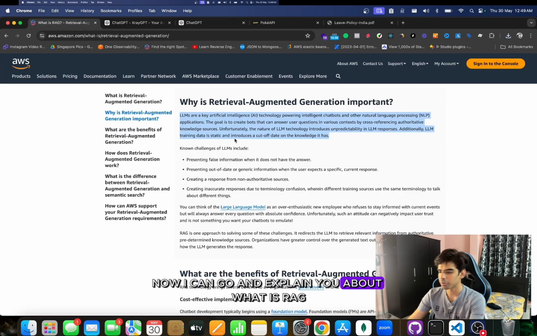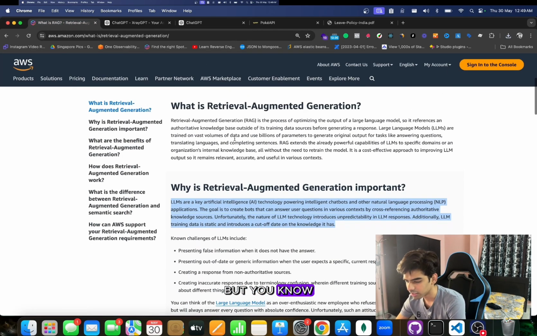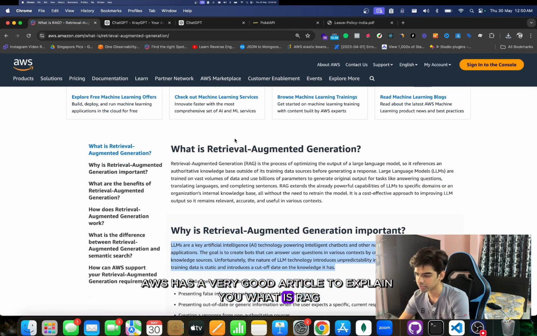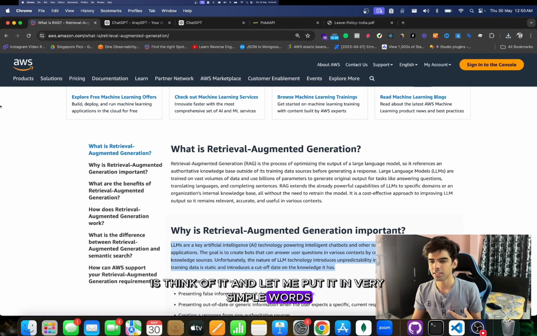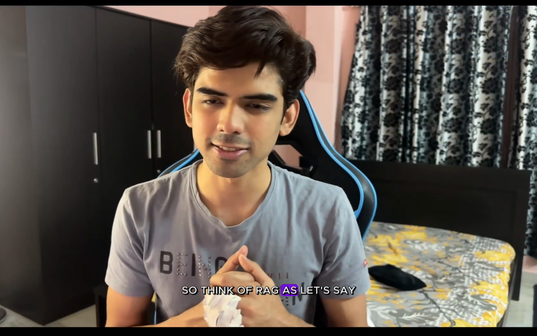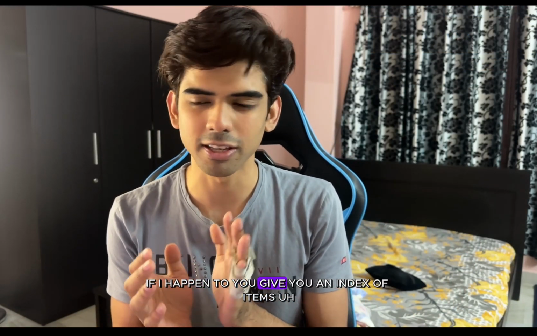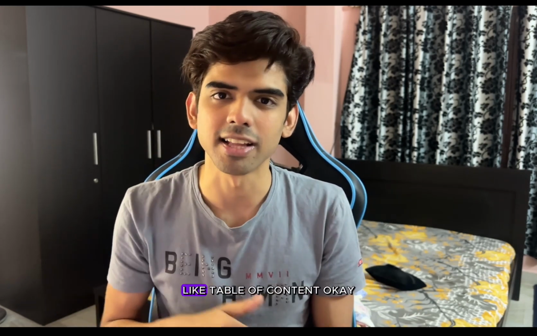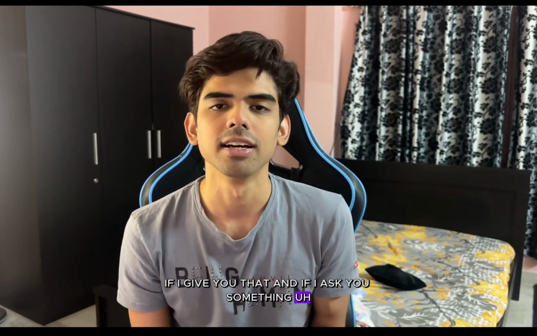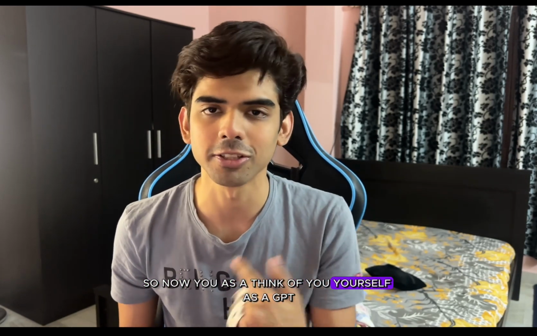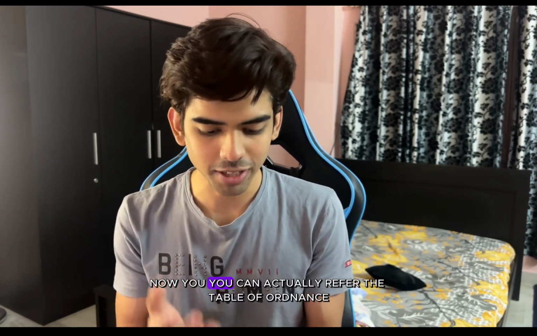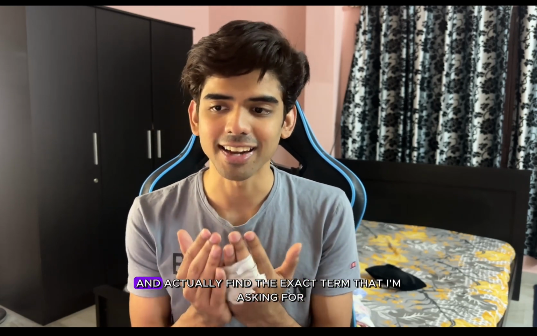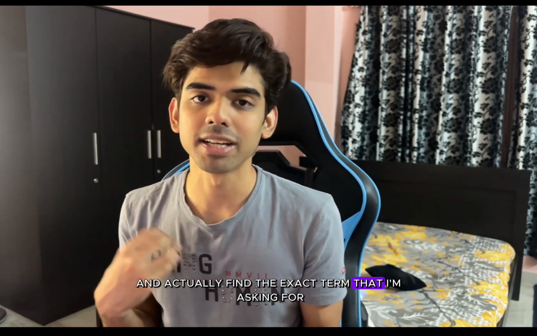Now I could explain what RAG is, but AWS has a very good article explaining it. Let me put it in very simple words. Think of RAG as if I give you an index of items. In every book there's an index page, like a table of contents. If I give you that and ask you something about anything inside the book, think of yourself as ChatGPT. You can refer to the table of contents and find the exact term I'm asking for.